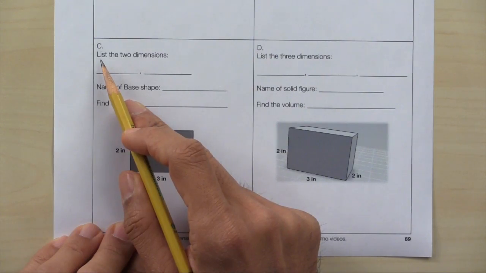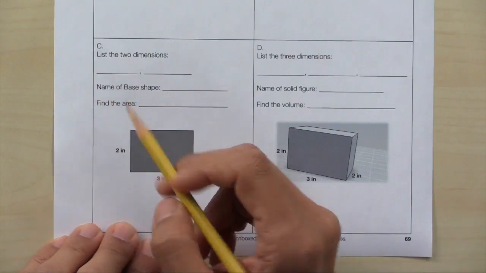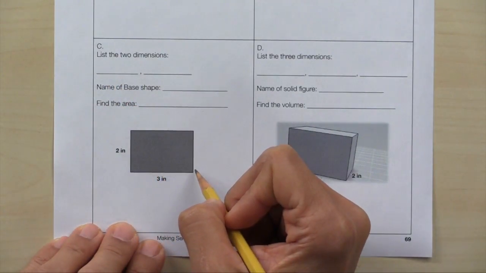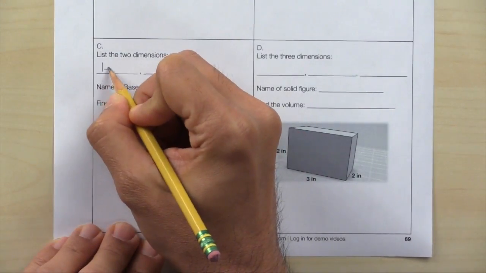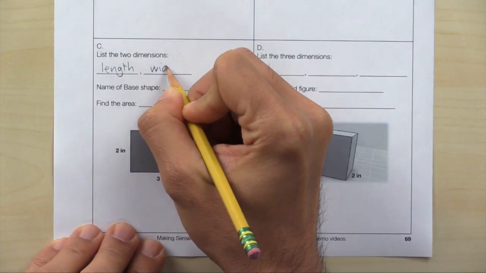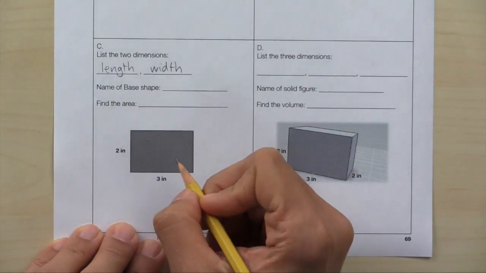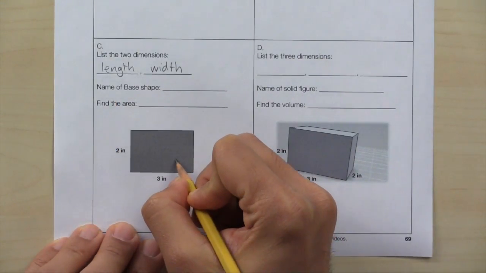Let's look at box C. It says list the 2 dimensions. So here we'll be working with length and width. Write it down. And the name of this base shape is a rectangle. Write it down.